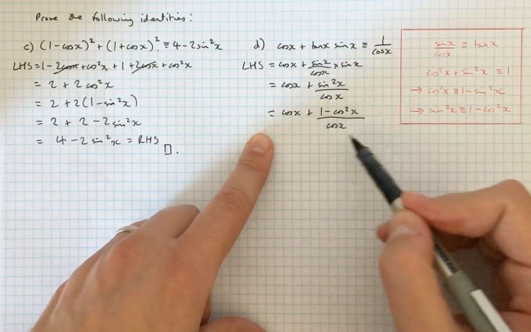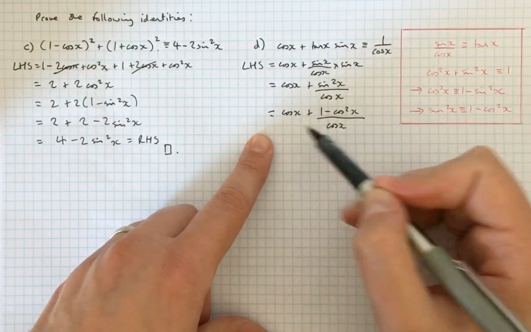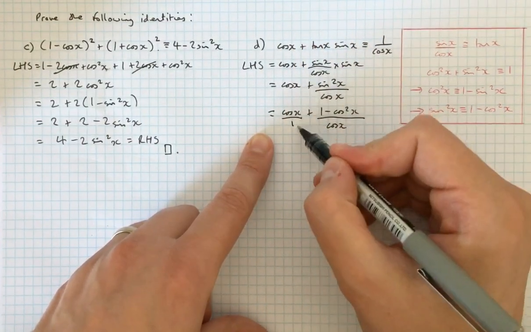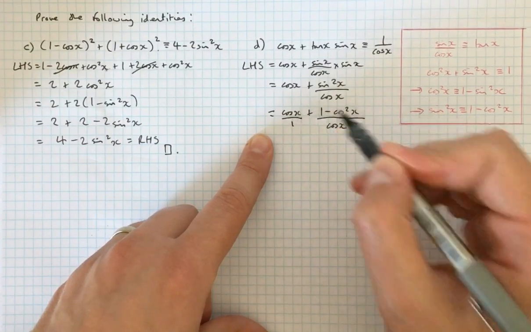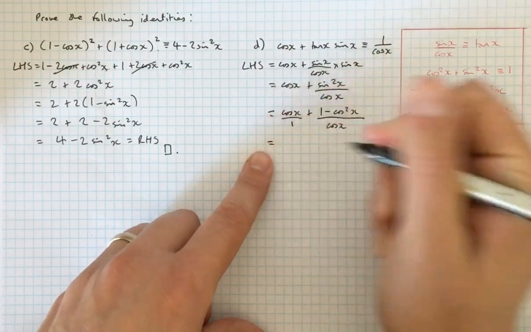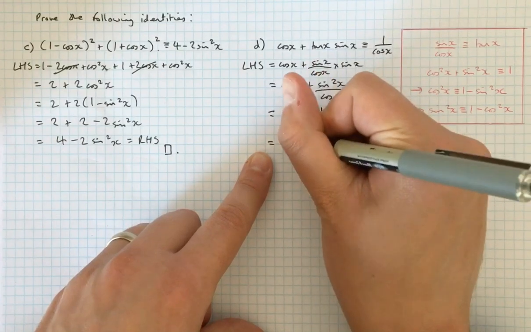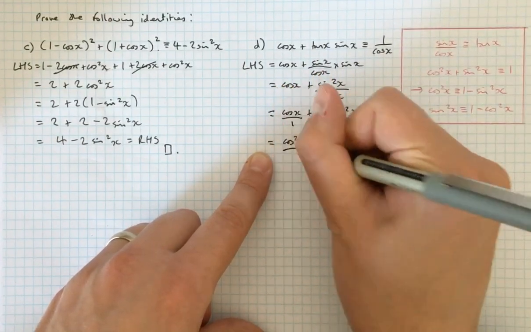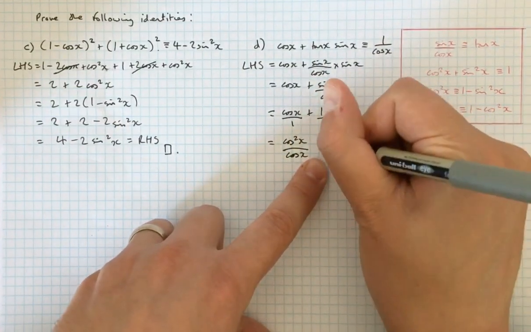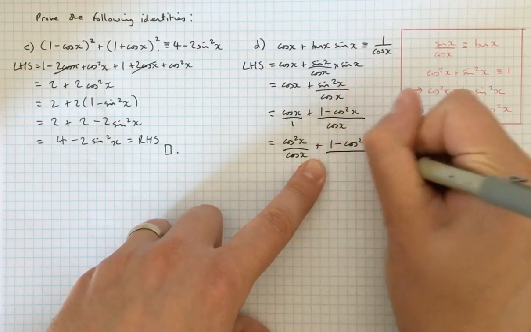Okay, so what we're going to do is we're going to try and combine this into a single term. So the way to do that is to turn this into a fraction with a denominator of cosine. At the minute, we could write that as just cosine over 1. So I'm going to multiply the numerator and denominator of this by cosine, because then I'll get a cosine in the denominator. We'll have common denominators and we can add them. So I'm going to write this first fraction by multiplying numerator and denominator by cosine of x as cosine squared x over cosine. And then I've still got my second fraction over here.